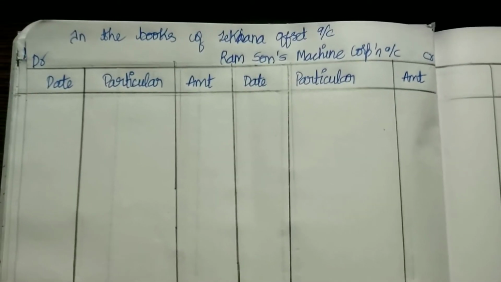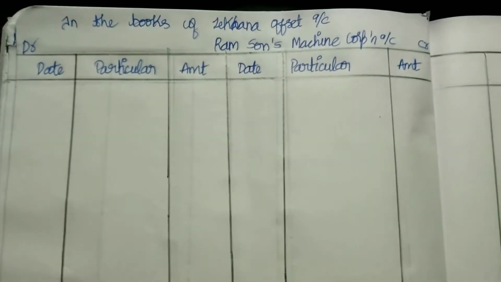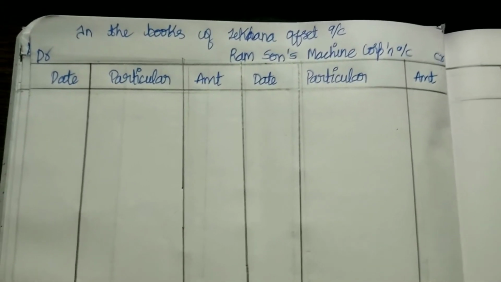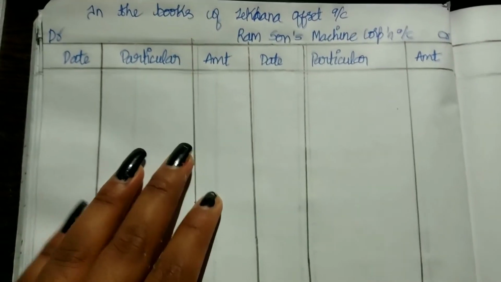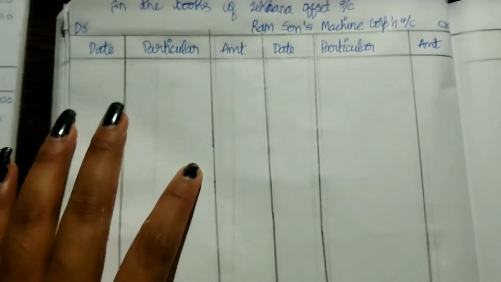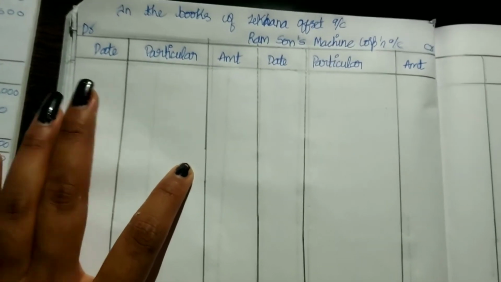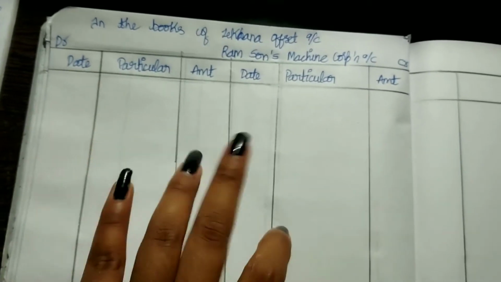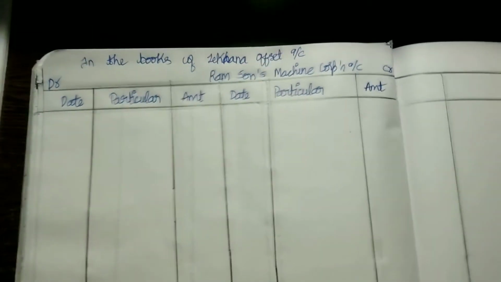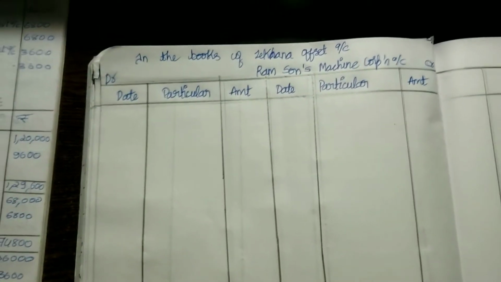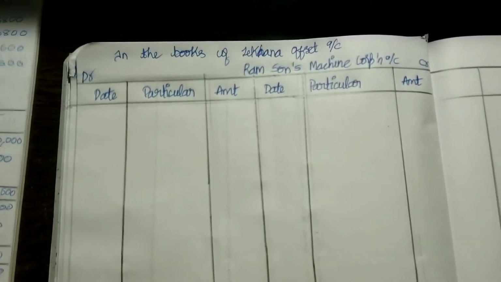So this is the hire purchaser account or Lekana Offset account. I've already drawn the account, so I'll show you how to solve, or first I'll explain it. This is where you'll enter date, particular, and amount. This is a ledger account, I think you know. So now let's see how to make the entries and solve it.